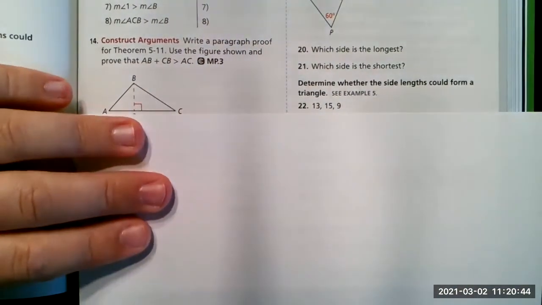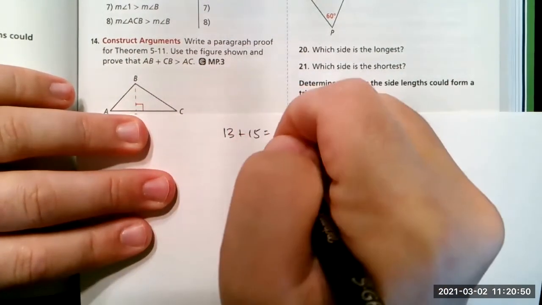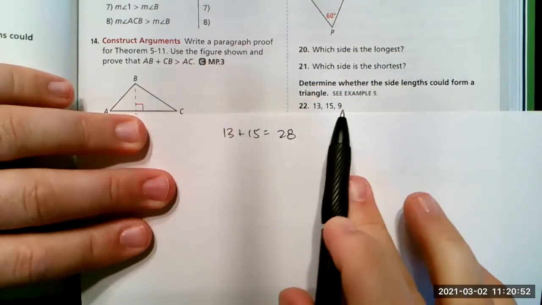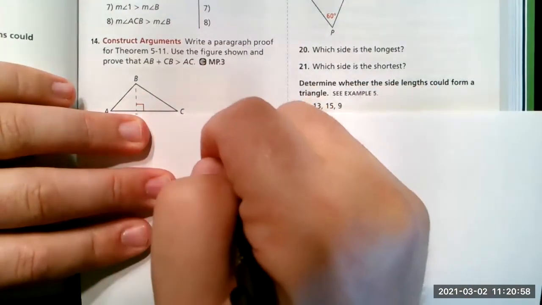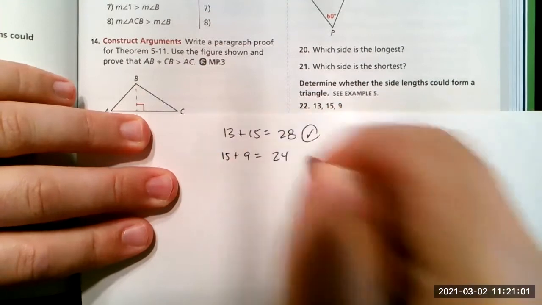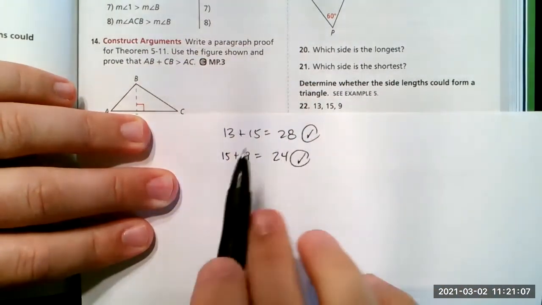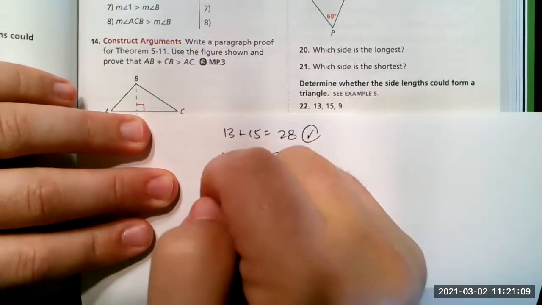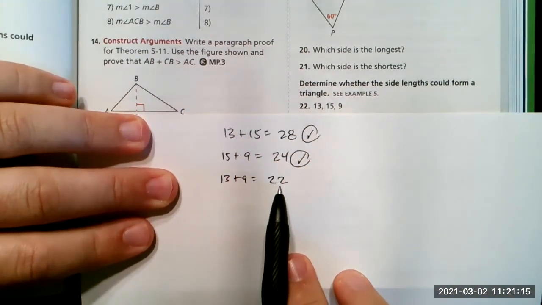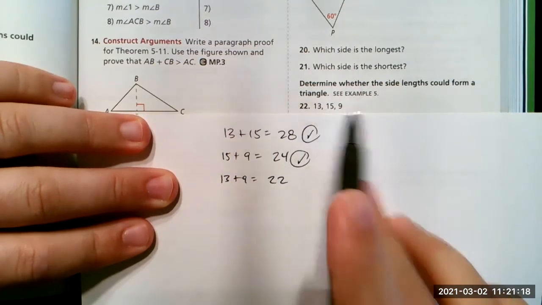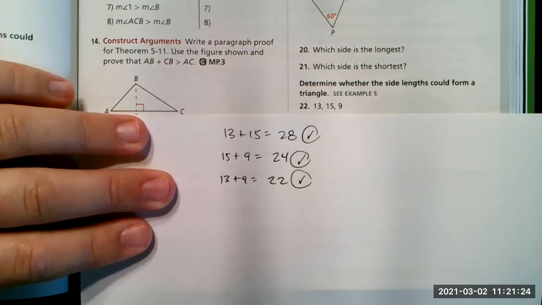If these are my three numbers, 13, 15, and 9, 13 plus 15 is 28. Is 28 larger than 9? Yep. 15 plus 9 is 24. Is 24 larger than that third side of 13? Yes. And then which ones haven't I added? 13 and 9. It's 22. Is 22 larger than that third side length 15? Yep. So since that's true, number 22 could form a triangle.